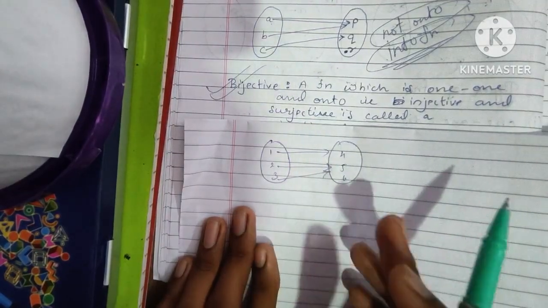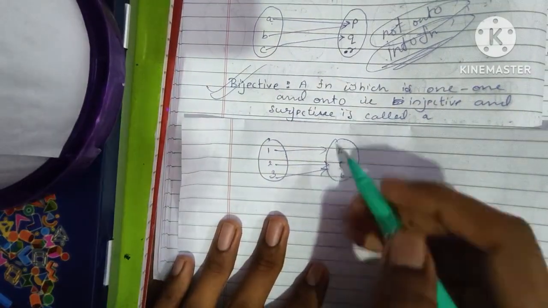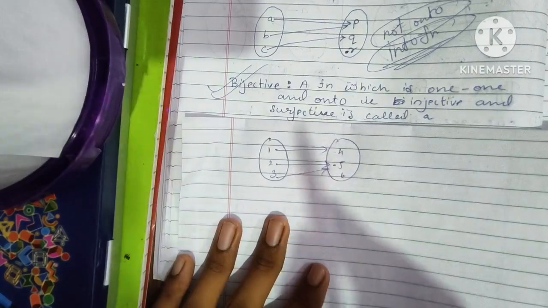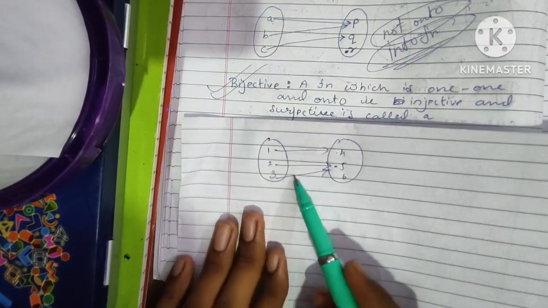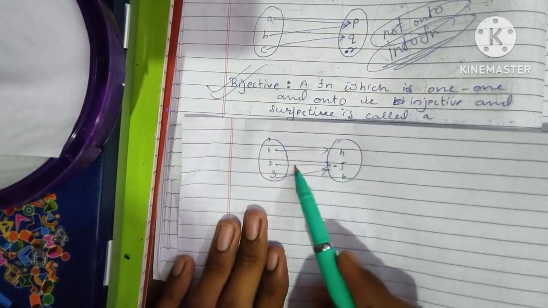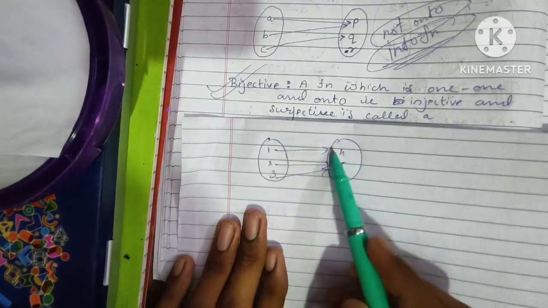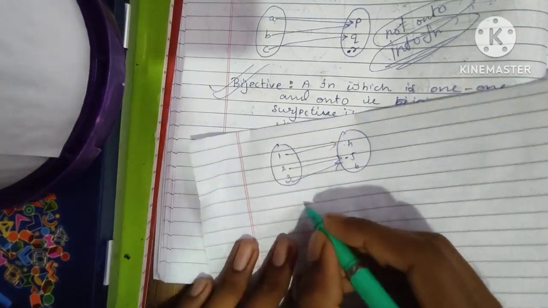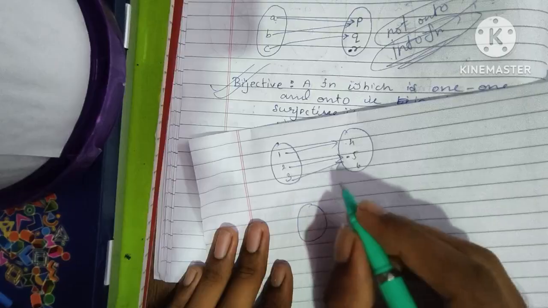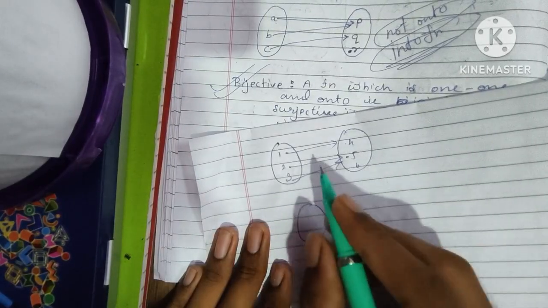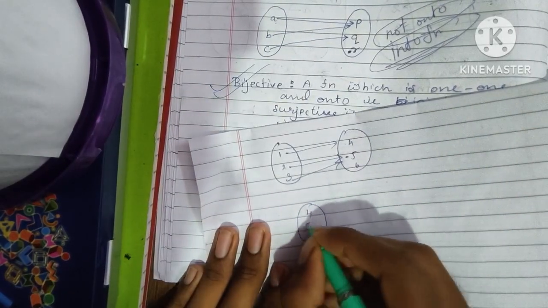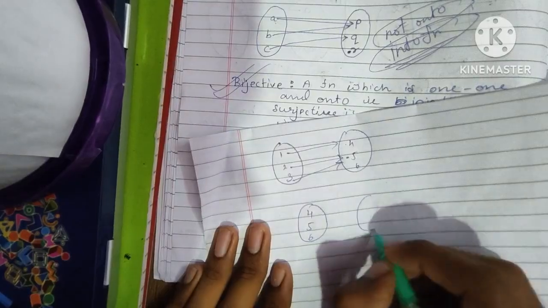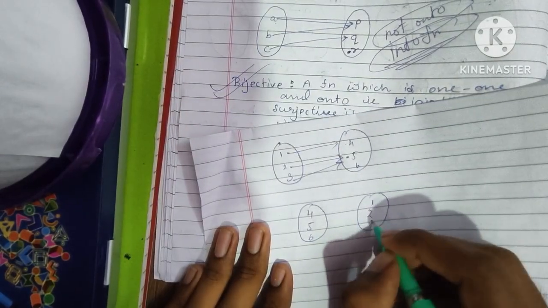Different elements have some images, but it is not a one-one function, since two elements have the same image, and it is also not an onto function. So if we take the inverse, all the y values of the codomain will become the domain, 4, 5, 6, and the domain will become the codomain.